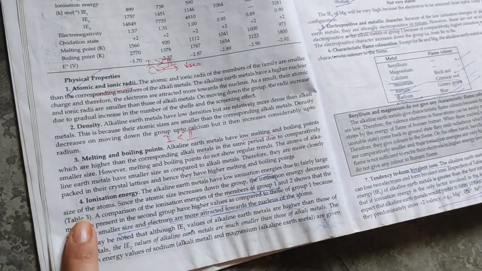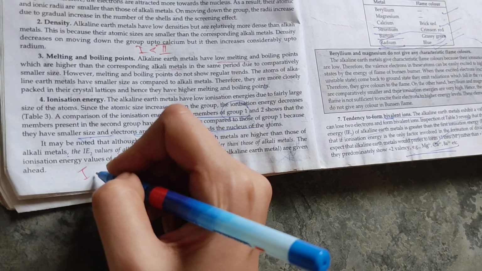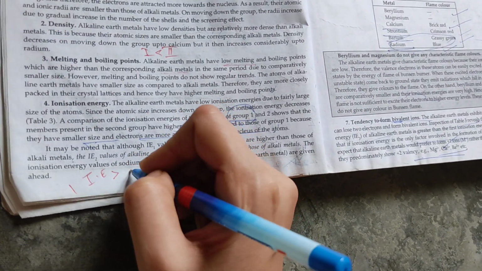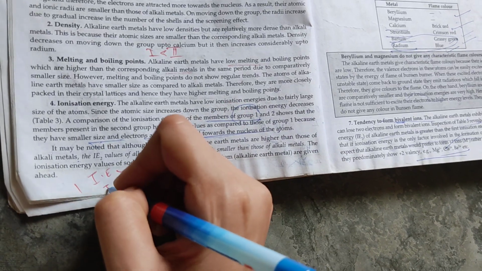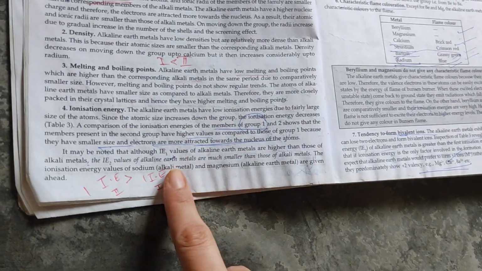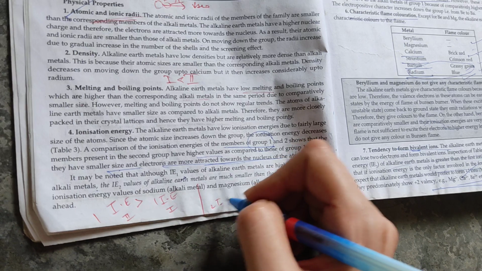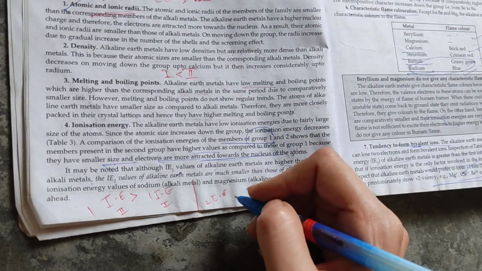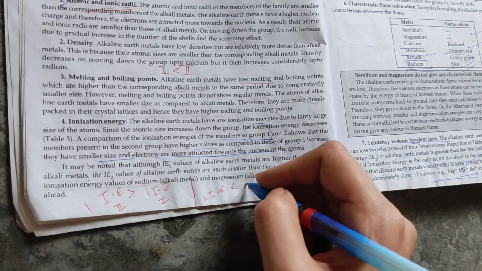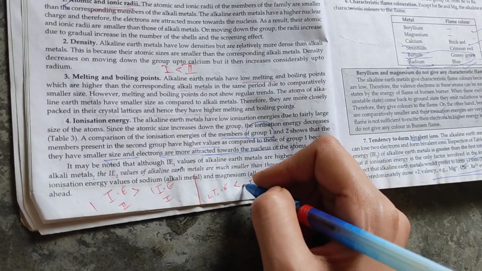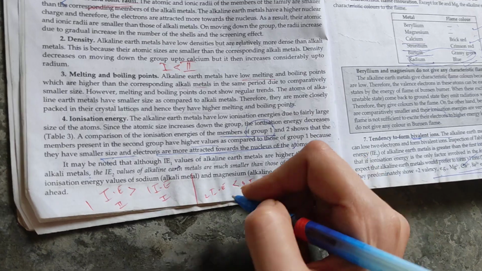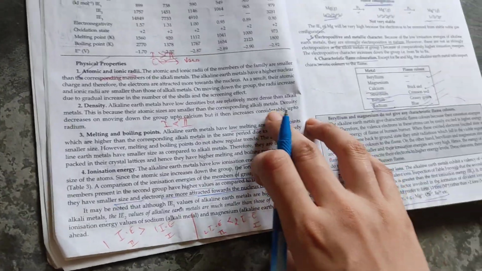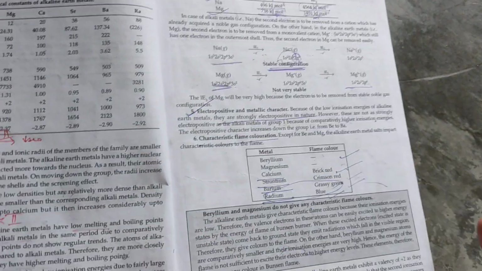You can write it this way. Ionization energy higher than group 1. First ionization energy is higher than the first ionization energy of the group 1 elements, but the second ionization energy, which we write as IE2, is less than the ionization energy required to remove the second electron from the group 1 elements. This is the point that you have to write. If you know the basics, then these things are pretty easy.